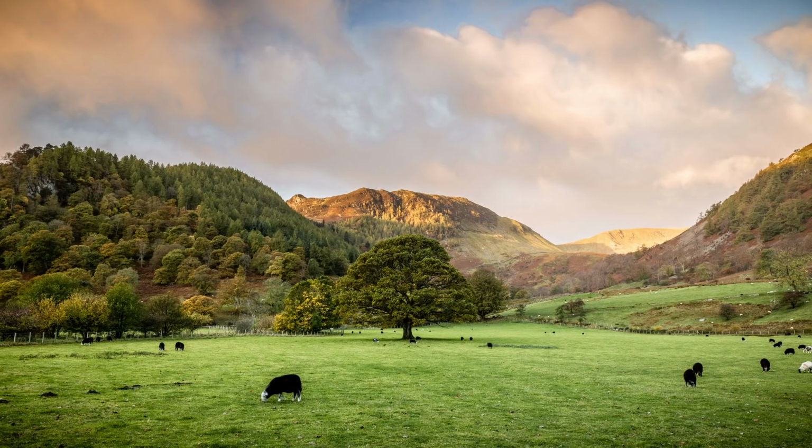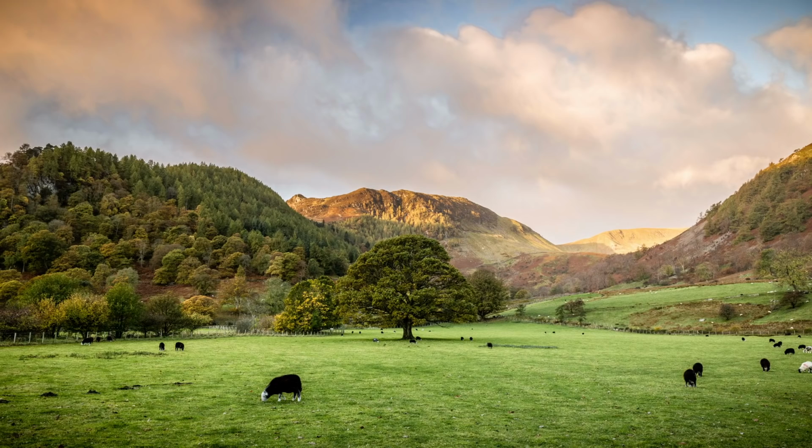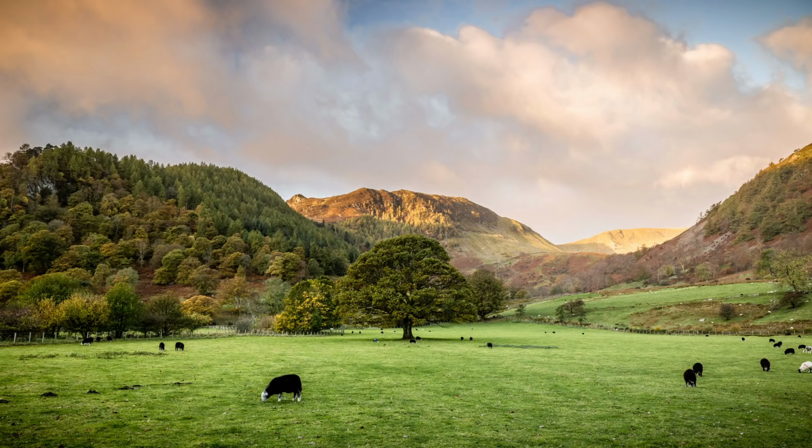Now this fourth image could also be another example of not creating enough separation between your subject and the background. This was taken at Glencoyne near Ullswater looking towards Sheffield Pike, and the primary subject of this image is supposed to be the tree right in the centre of the frame. But because it has very similar colourings to the background, it sort of blends into the background. But that's not why I want to look at this image.